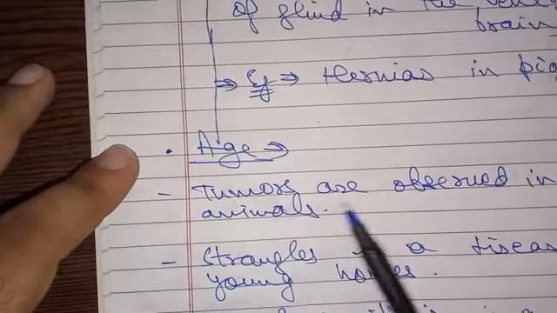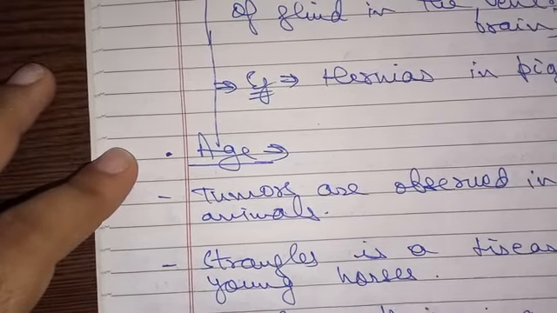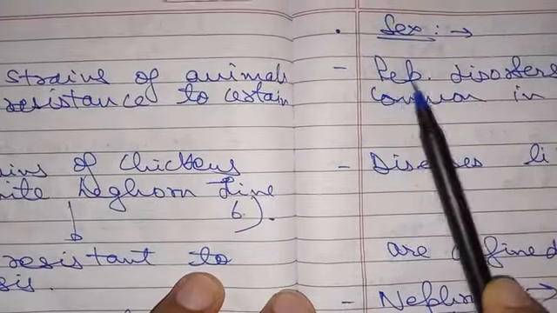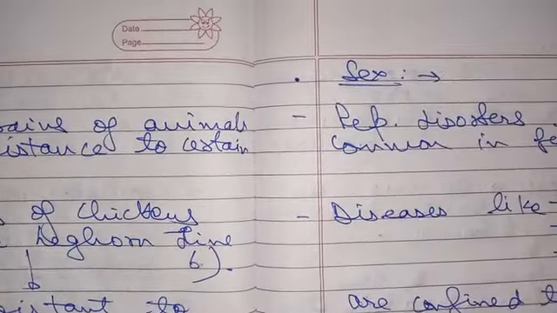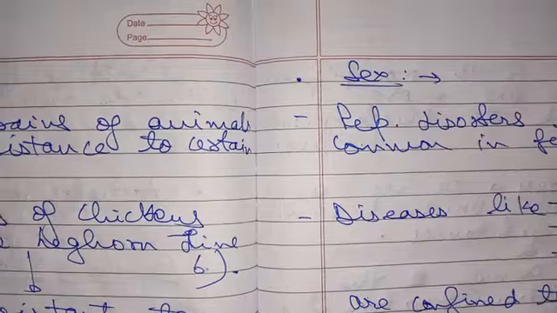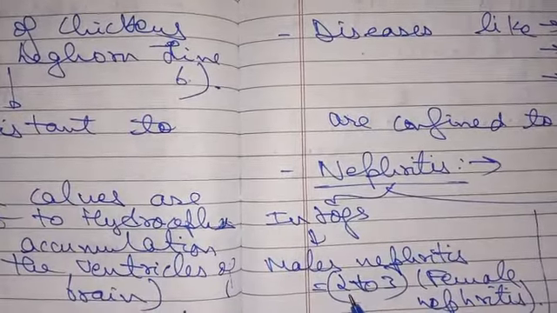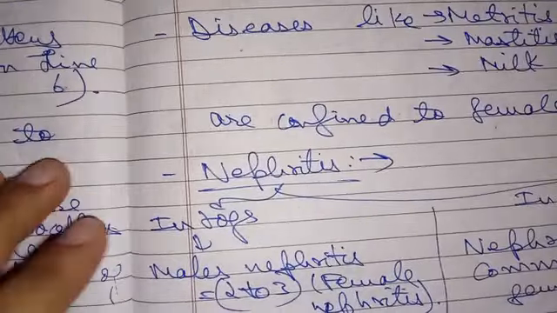Age. So tumors are observed in older animals. Tyzzer's disease is a disease of young horses and cecal coccidiosis is a disease of young chickens. Basic examples. Now gender: reproductive disorders are more common in females than in males, obviously, because females have a more complex reproductive system. Nephritis in dogs is more commonly associated with males, and in cattle with females.